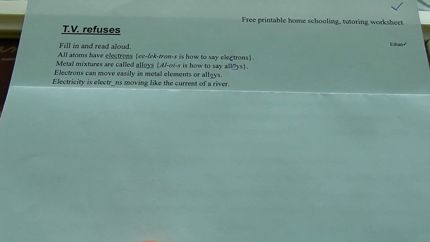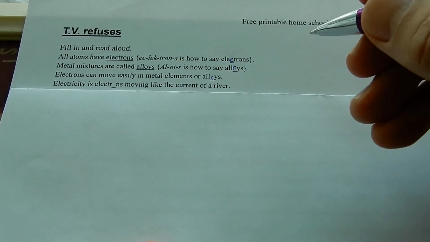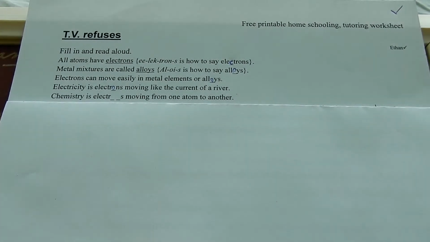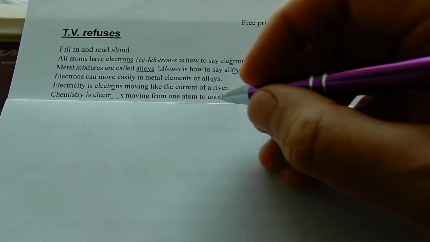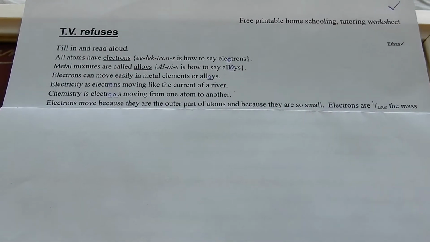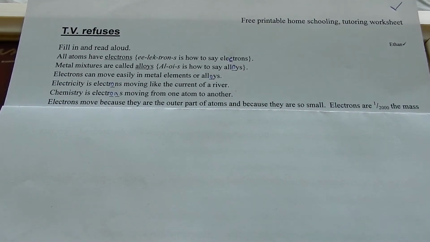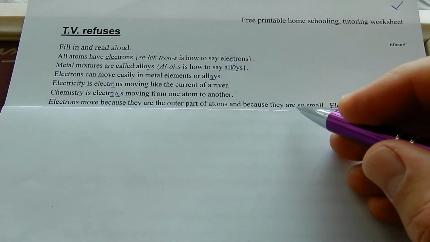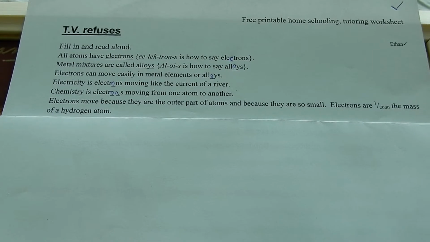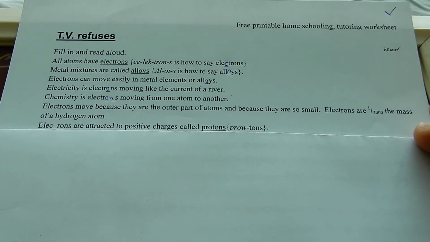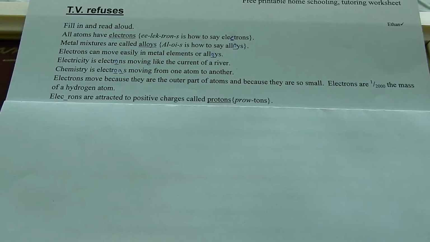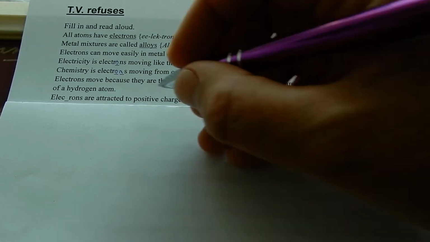Electricity is electrons moving like the current of a river. Chemistry is electrons moving from one atom to another. Electrons move because they are the outer part of atoms and because they are so small. Electrons are 1/2000th the mass of a hydrogen atom. Electrons are attracted to positive charges called protons.